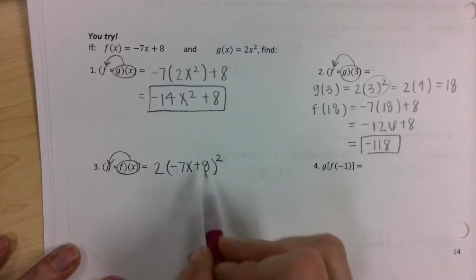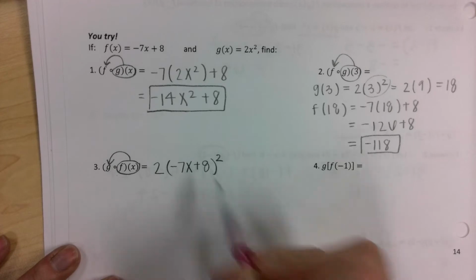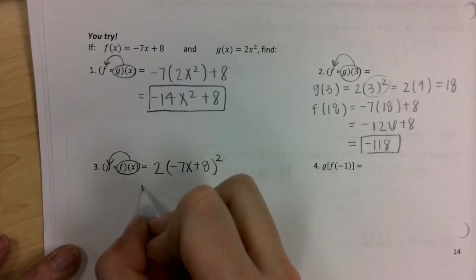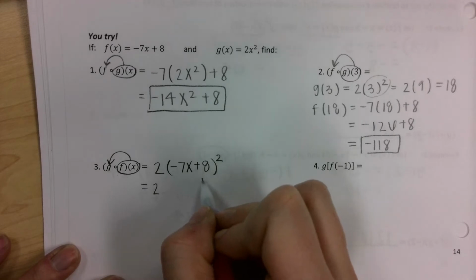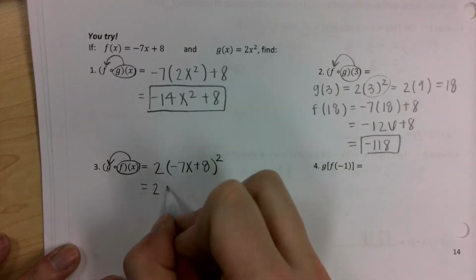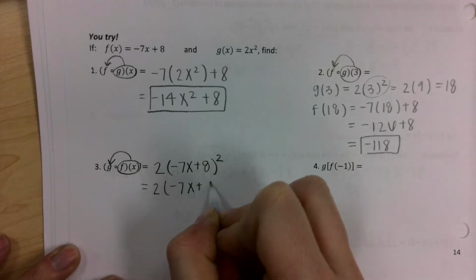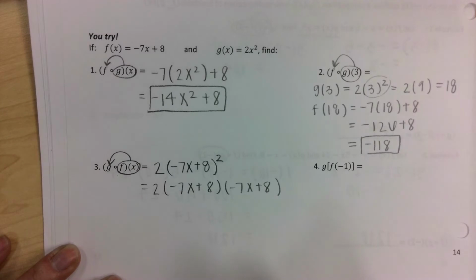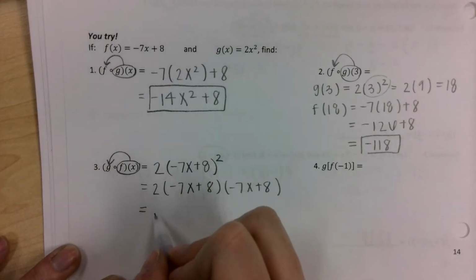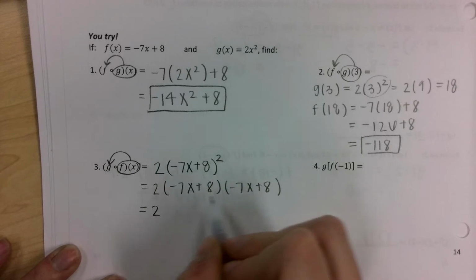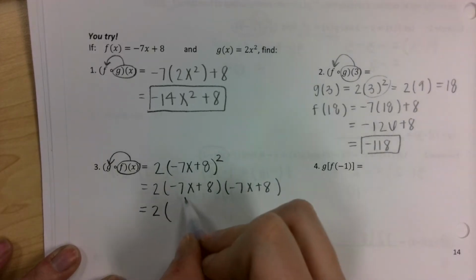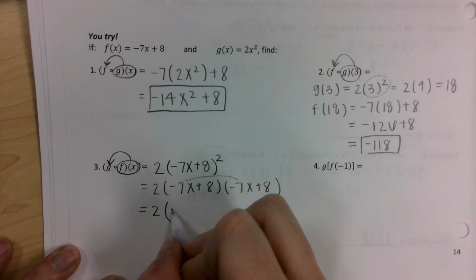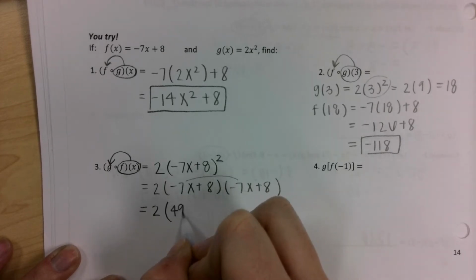Now, with this little exponent here, a lot of students like to try and distribute the exponent. I cannot do that, though. What I need to do is take this binomial, the negative 7x plus 8, and write that twice. Anytime something is being squared, I'm multiplying it by itself. From here, I'm going to do a lot of distributing, and the order in which you distribute does not matter. I'm going to leave this 2 and distribute my binomials first. So negative 7x times negative 7x gives me 49x squared.